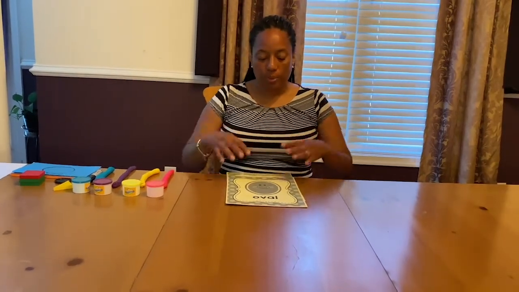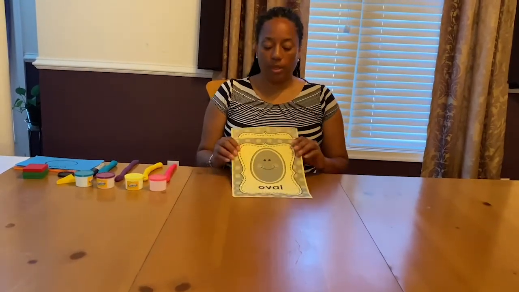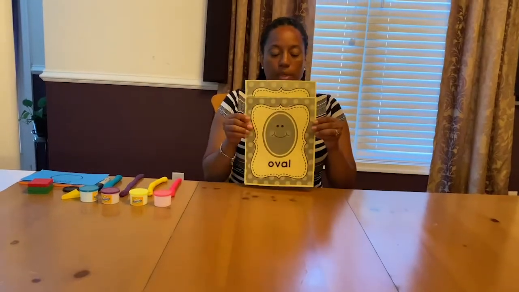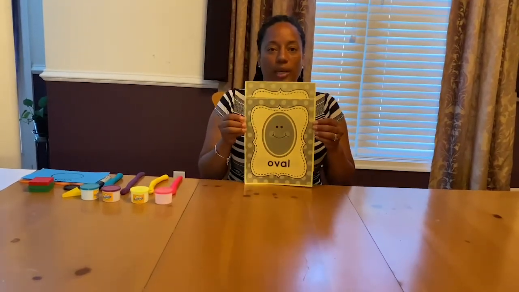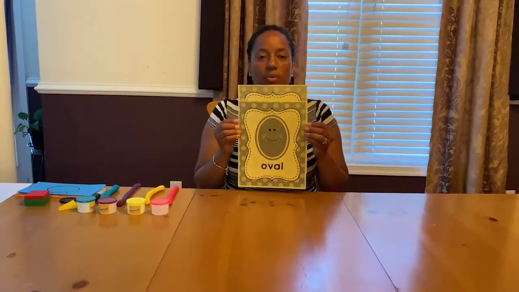Boys and girls, in today's lesson, we're going to be learning about shapes. There are shapes all throughout the world, and we're going to be talking about a few of them. First, we're going to play a little game, and I want you to tell me what shape this is.